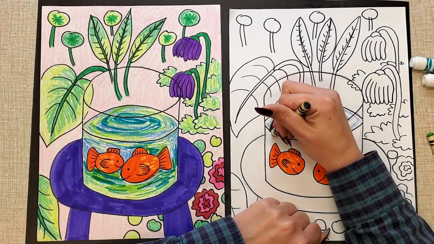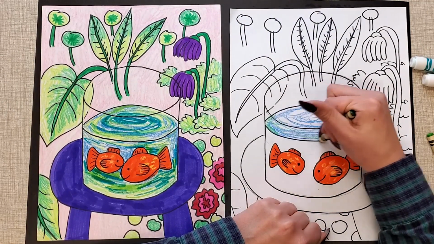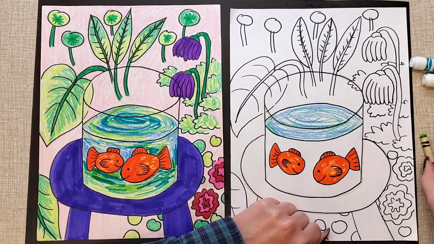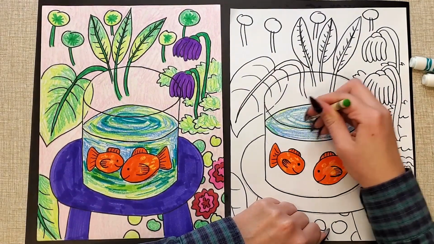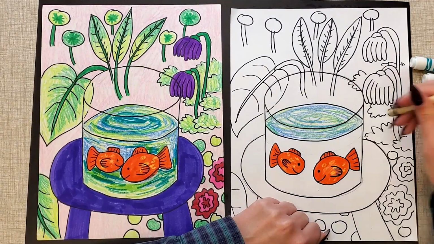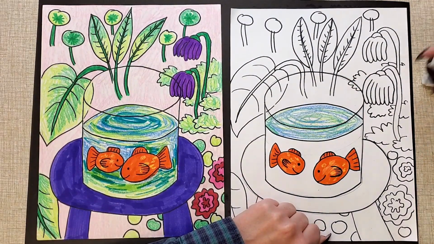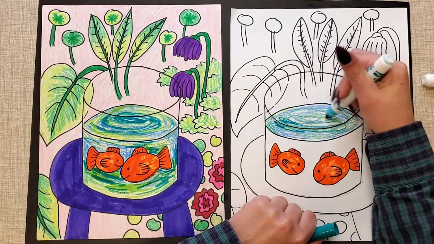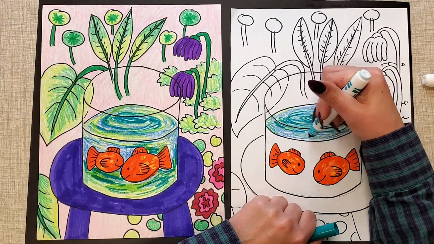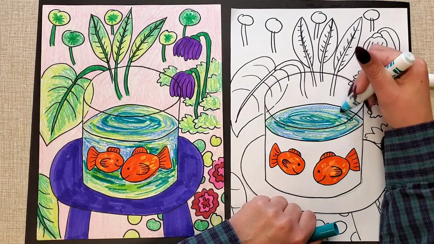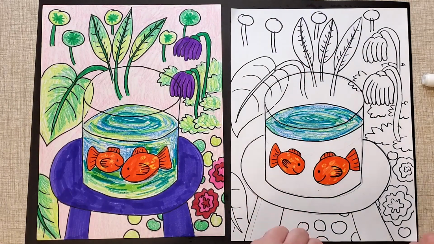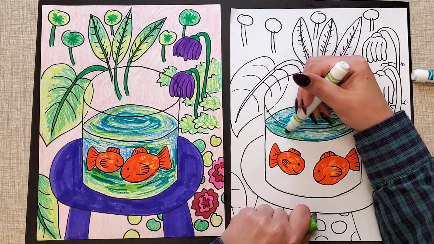I'm gonna take my green crayons and do the same. And then any white that's left, I can take my markers and I can do just little bits. Again, marker has a tendency to cover stuff a lot, so I do crayon first and I only do a little bit of marker. You'll also notice the marker won't want to cover the crayon very much, so that's nice. I'll take my green and do a little bit.